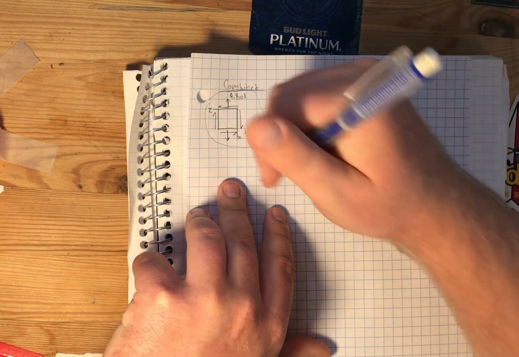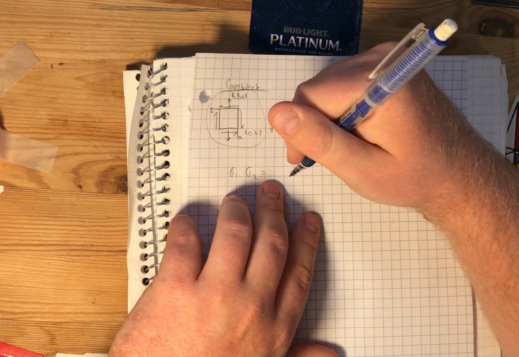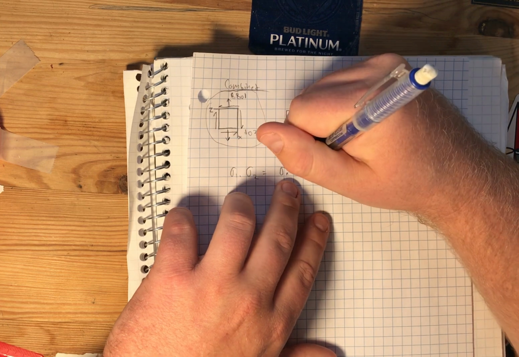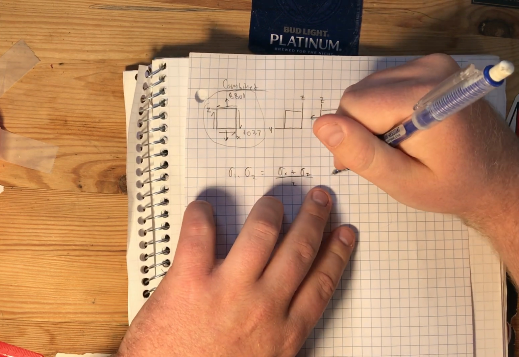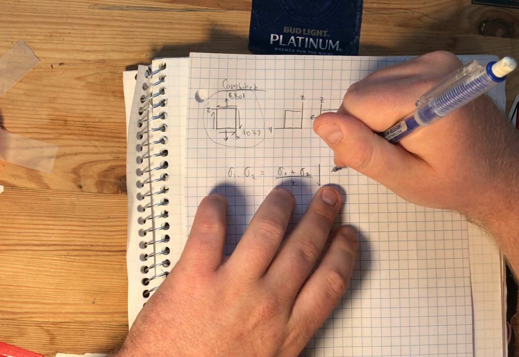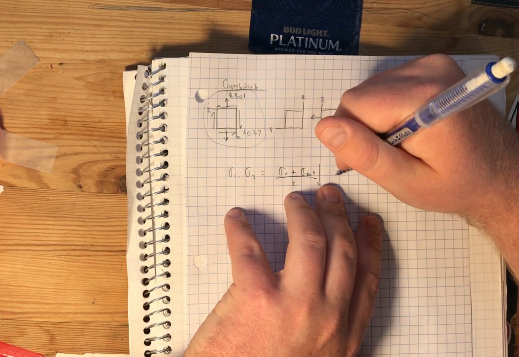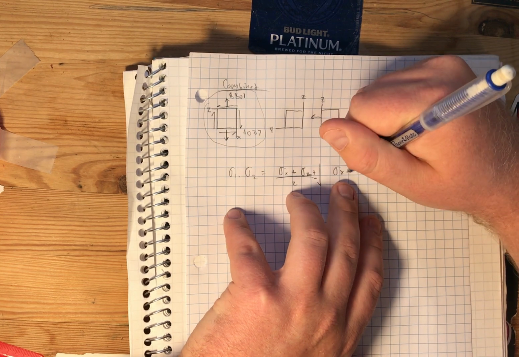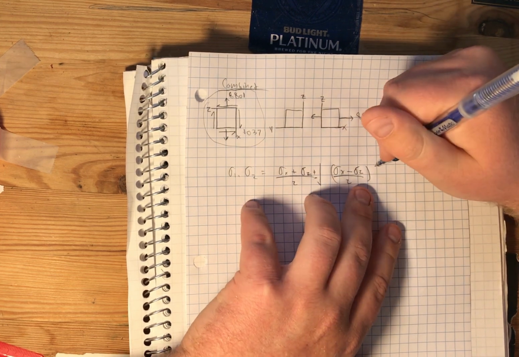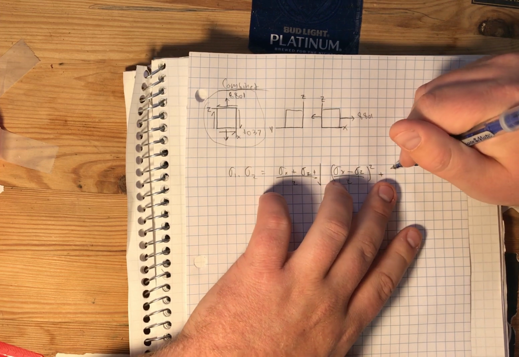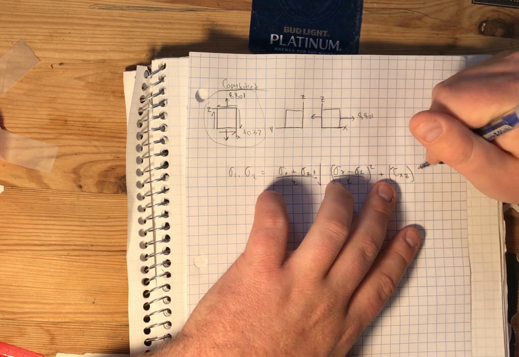So the equation for sigma 1 and sigma 2 is equal to sigma x plus sigma z over 2, plus or minus the square root of sigma x minus sigma z over 2, squared, plus tau xz, squared as well.